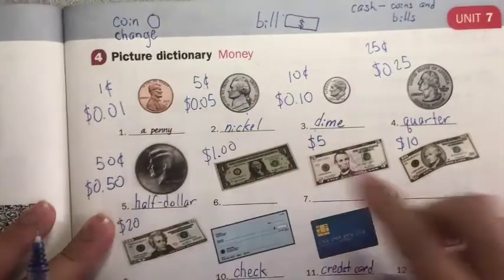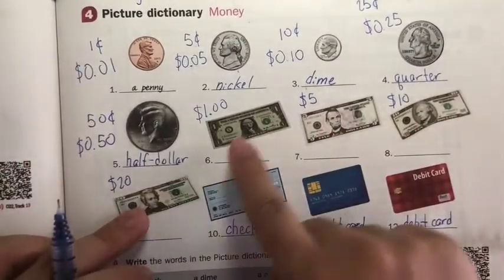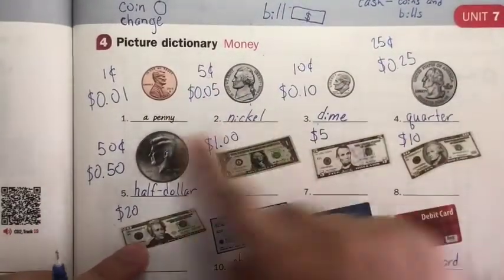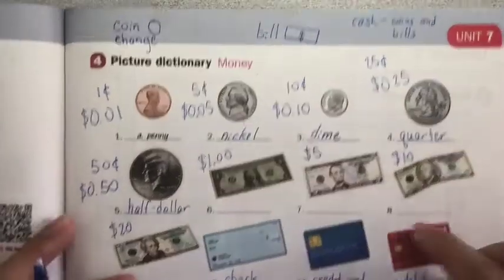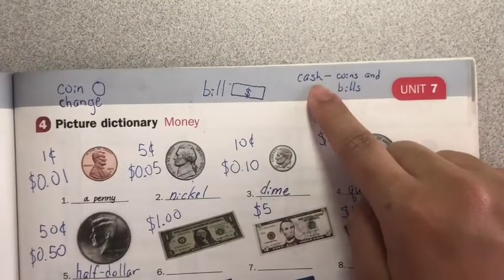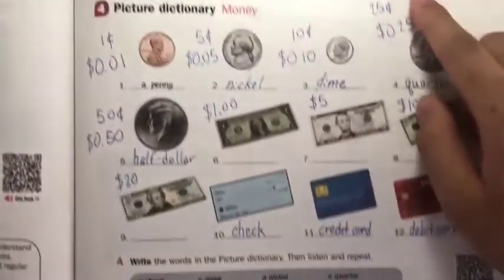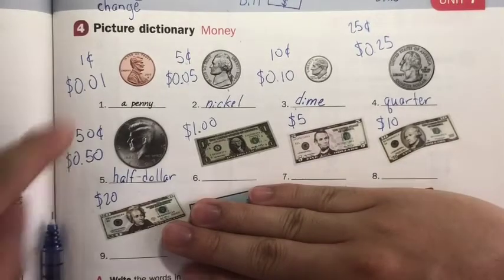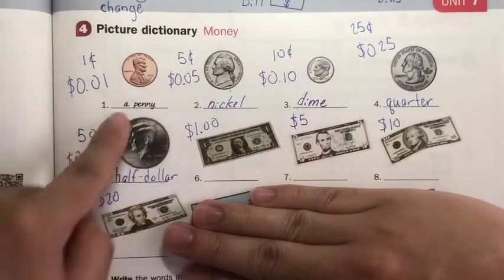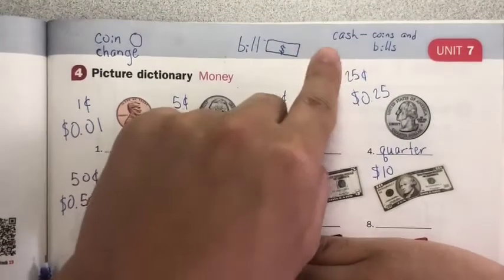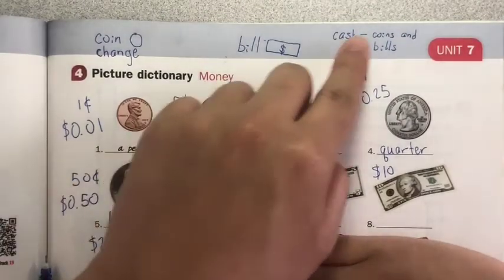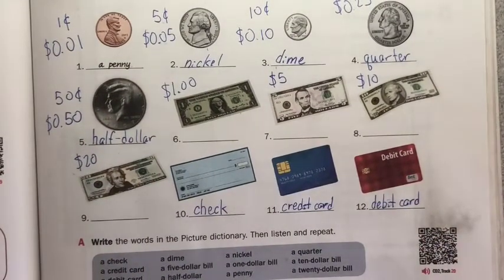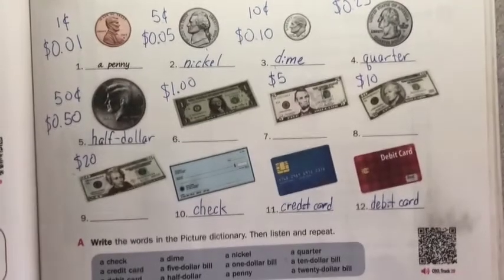Coins or change. Now, the paper money here, we call them bills. So these are coins and these are bills. And together they make cash. Cash is coins and bills. So cash is everything here, but not the cards. All of this is cash. The coins and the bills are cash. Here's the word cash. Cash is coins and bills. So sometimes you'll hear people say cash or card when you go shopping.